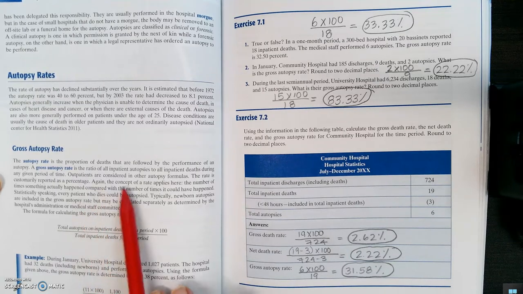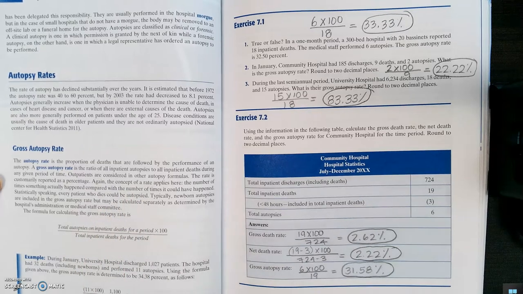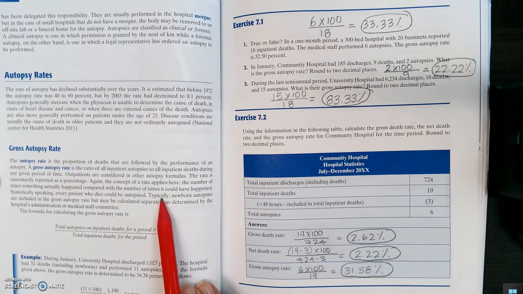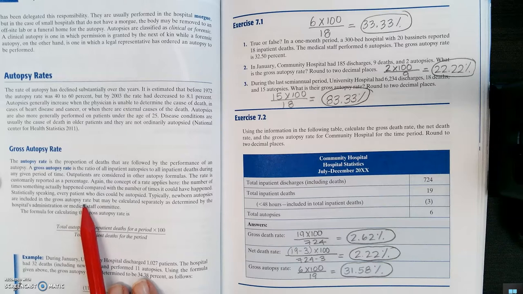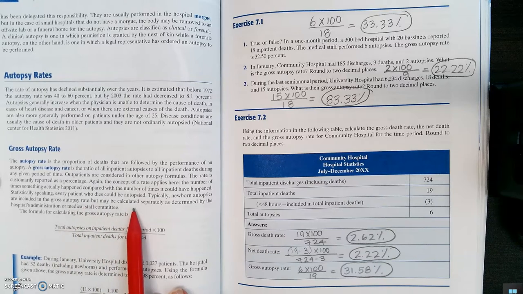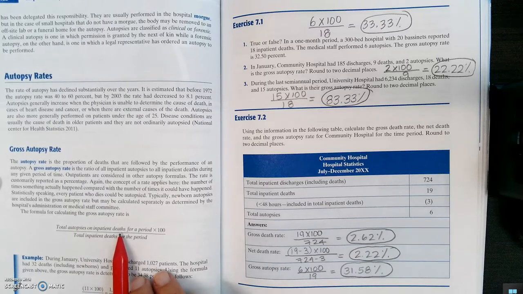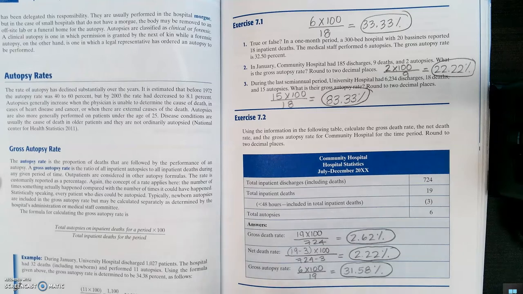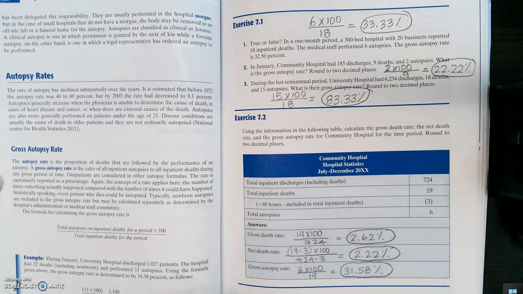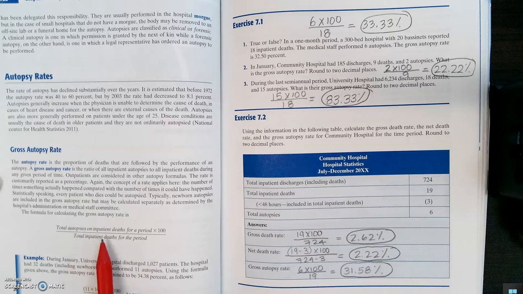And again, it goes on to talk to you about actual over potential, that concept of a rate. Typically, newborn autopsies are included in the gross rate, but may be calculated separately as determined by the hospital. So we know, just like in gross death rate, that this includes newborns. The newborns probably have their own separate rate, but for the gross autopsy rate, we're going to count them here. So total autopsies on inpatient deaths over total deaths for the period.